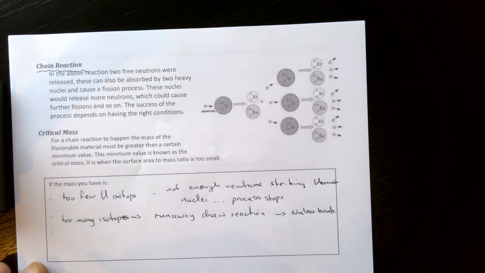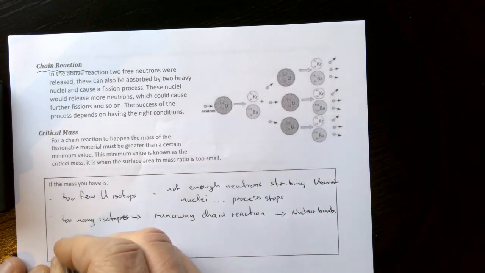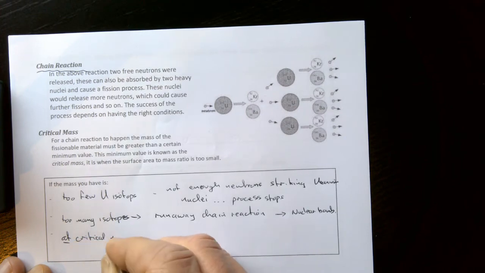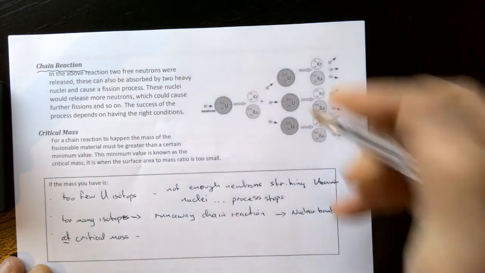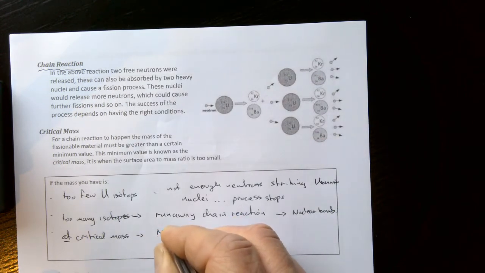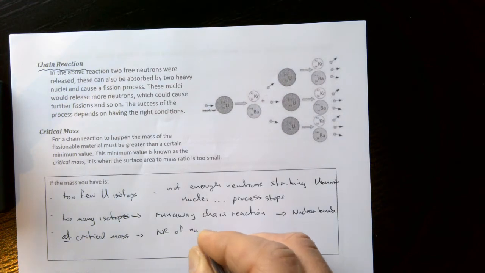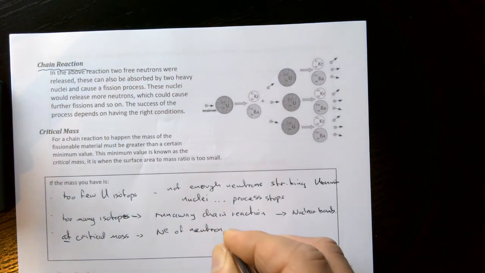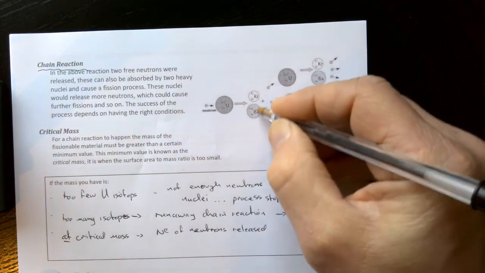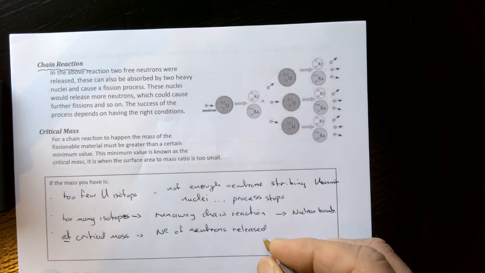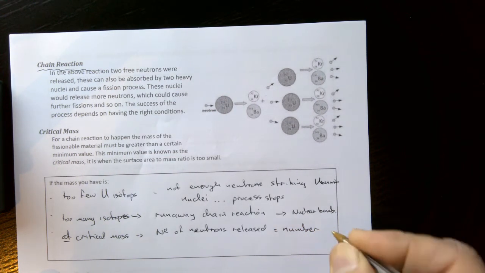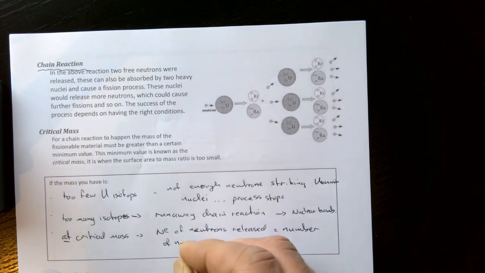If you have just the right amount in a power station, so at critical mass, then what you have is just enough uranium to keep it going. And what we mean by that is the number of neutrons given out, released in the process, so the number coming from our splitting atoms, is going to equal the number of neutrons absorbed.